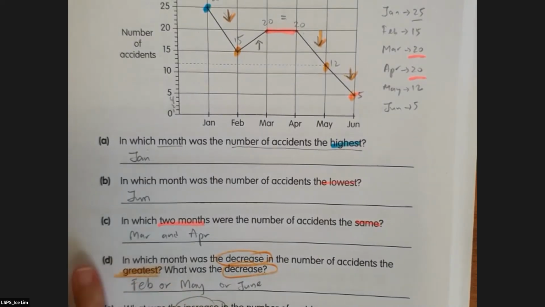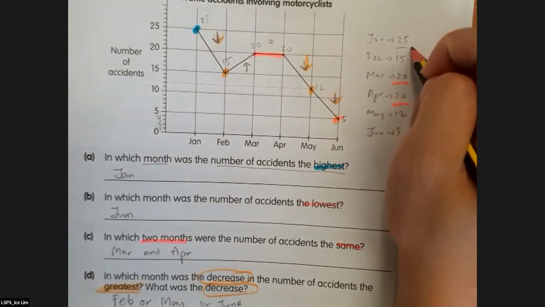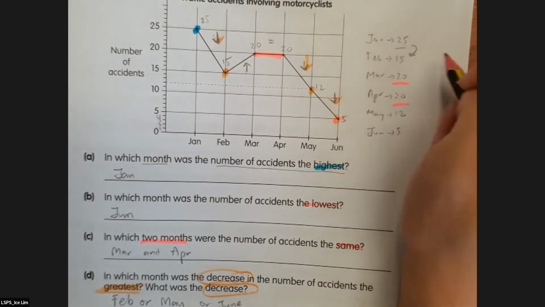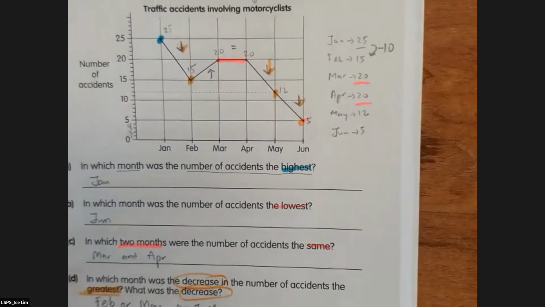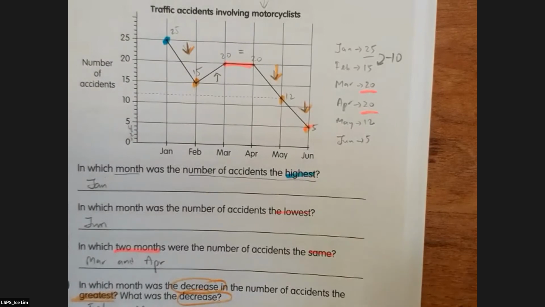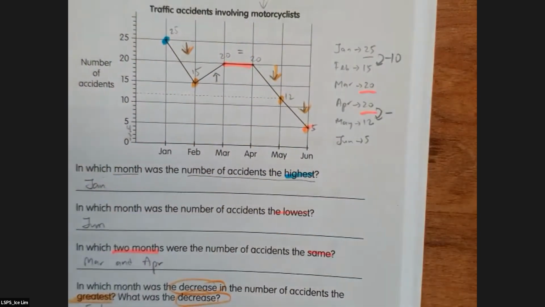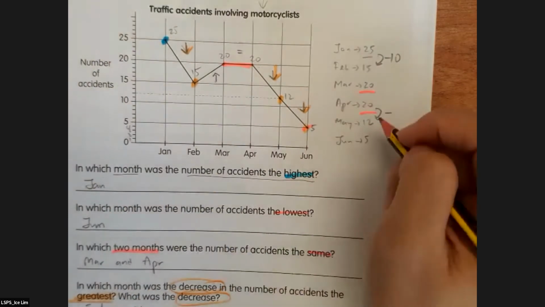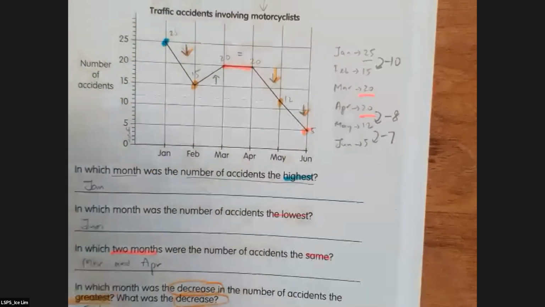If I do calculations, then I'll be able to see from January to February is minus 10. From April to May, that's minus 8. From May to June, minus 7. Which one is the greatest?